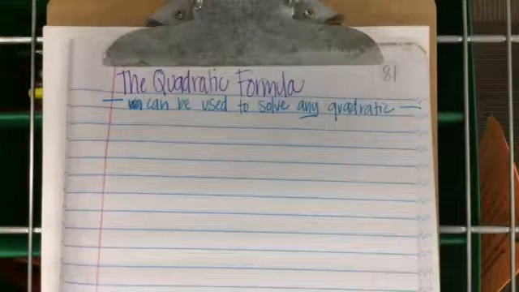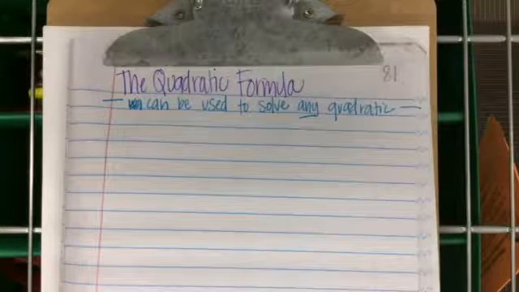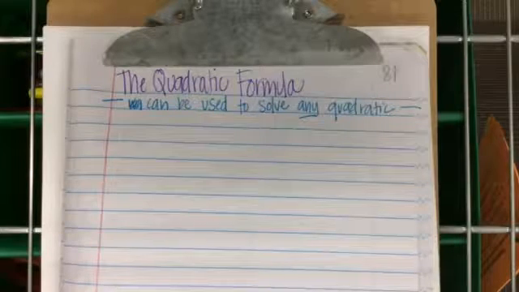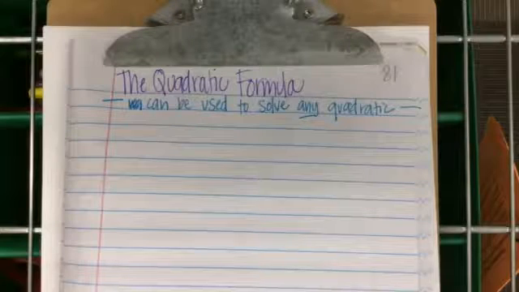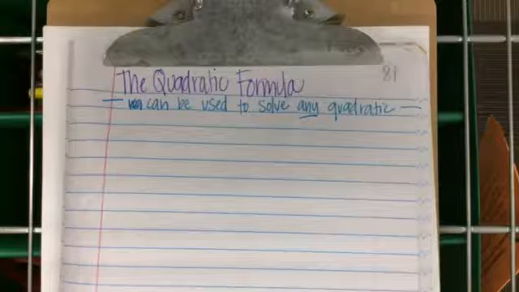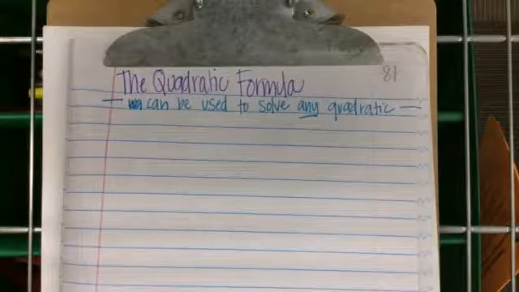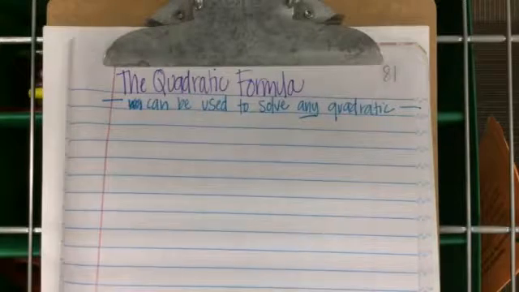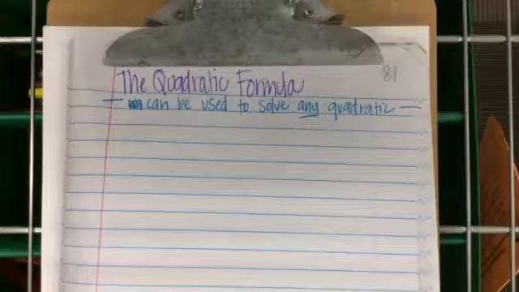You do not have to know one way of doing this. Any quadratic can be solved using the quadratic formula. It will always, 100% of the time, work.